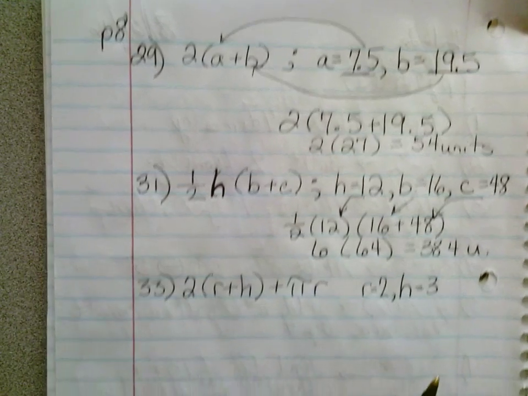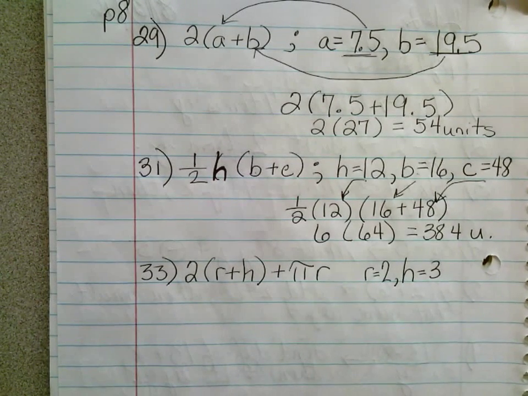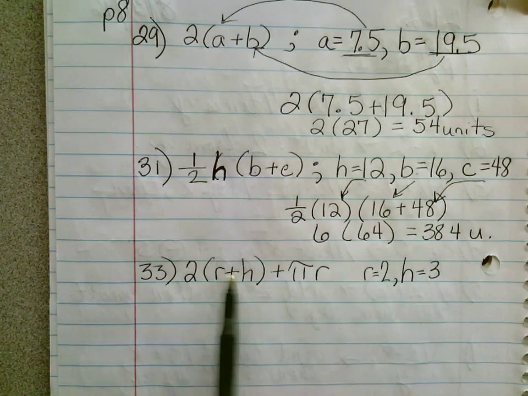So I'm going to give you guys a minute to chew on that. You're going to add r and h together, multiply it by 2, and add it to whatever the product of pi and r are.